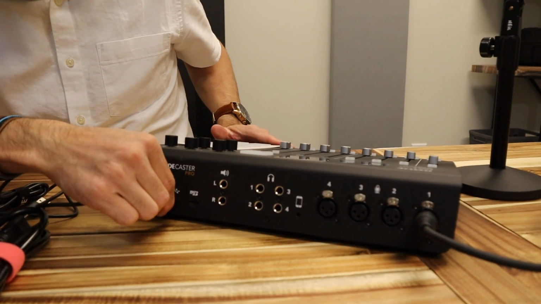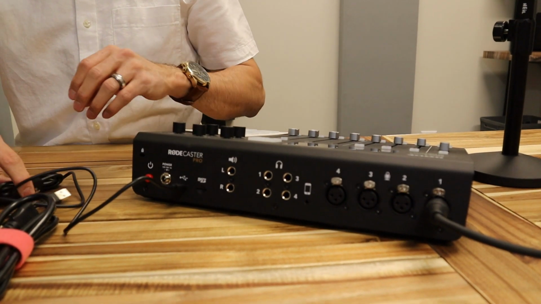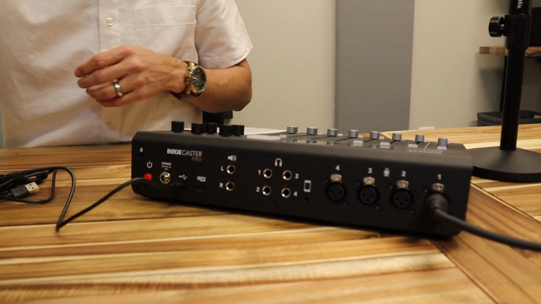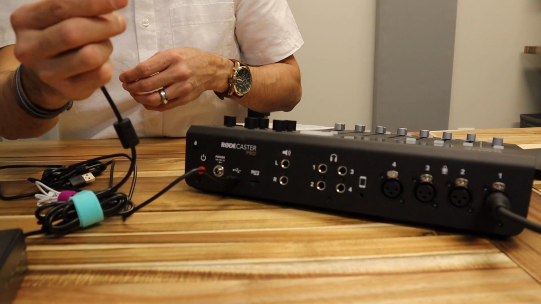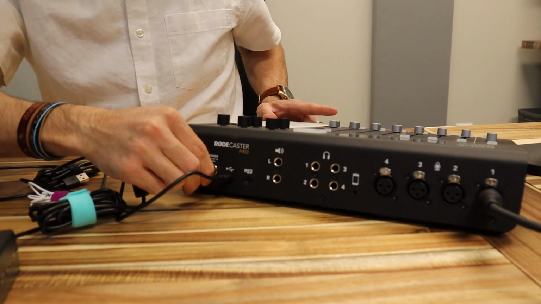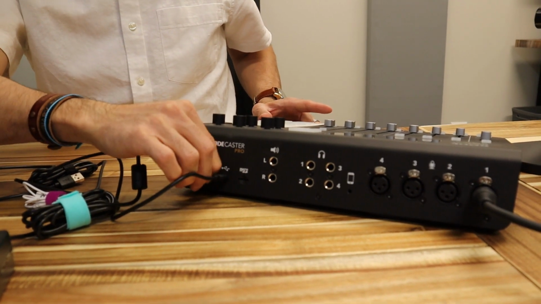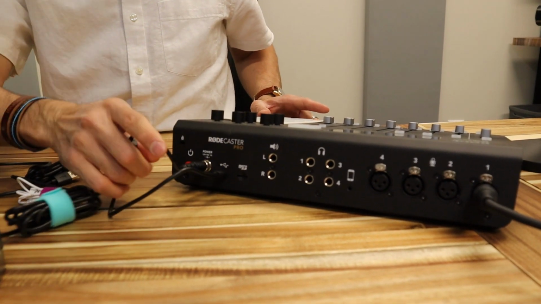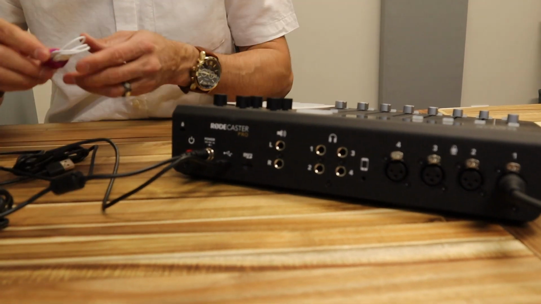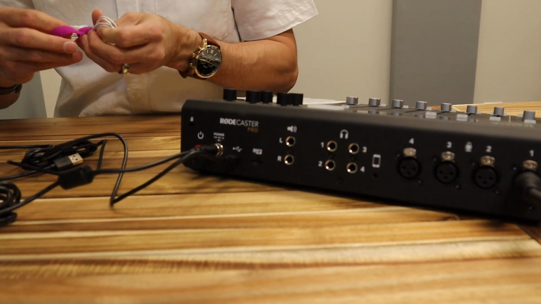So the first cable is the USB cable, which you're going to want to use if you're going to record any audio into your computer or any sound from the interface to your computer. And next is the power cord, which you're going to want to make sure you screw in completely to the right to be tight. That way, if you nudge it, it doesn't interrupt your podcast or interrupt the audio.